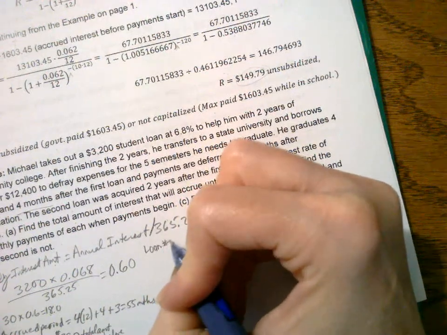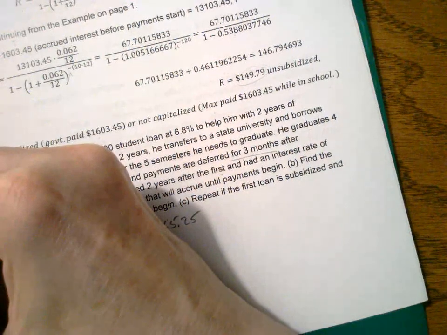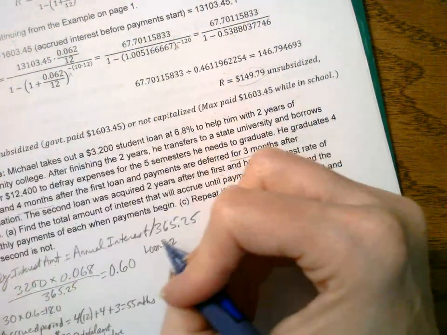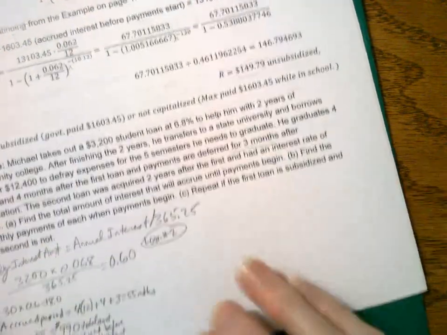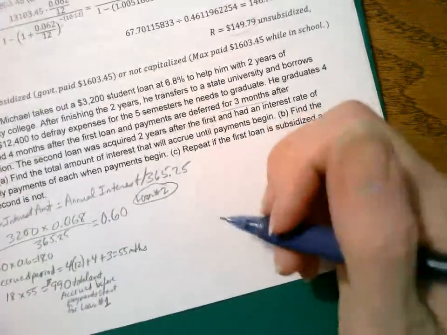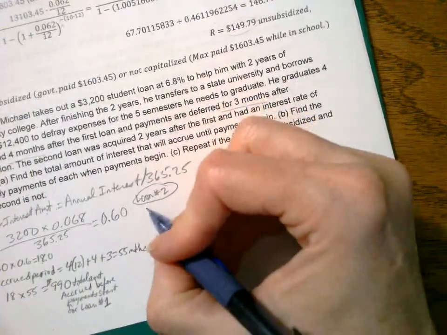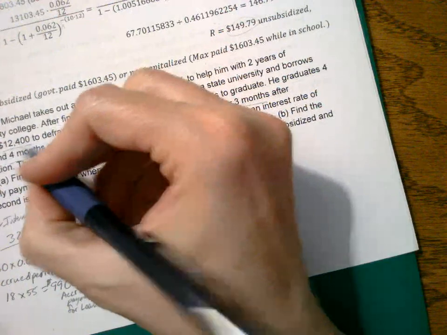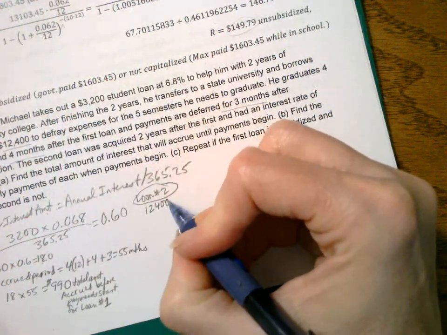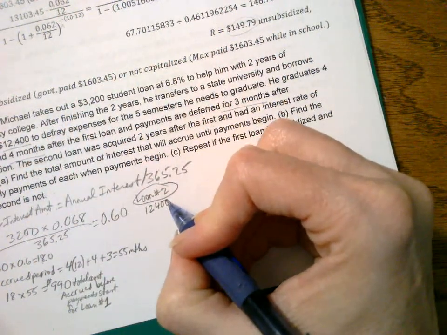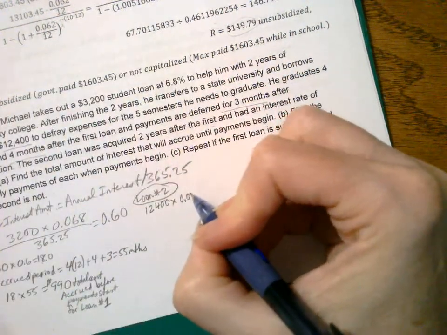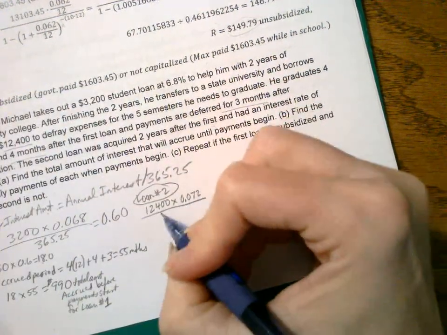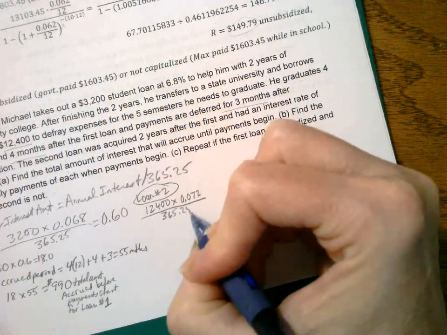Loan number 2. We had loan number 2 is 12,400 times the new interest rate divided by 365.